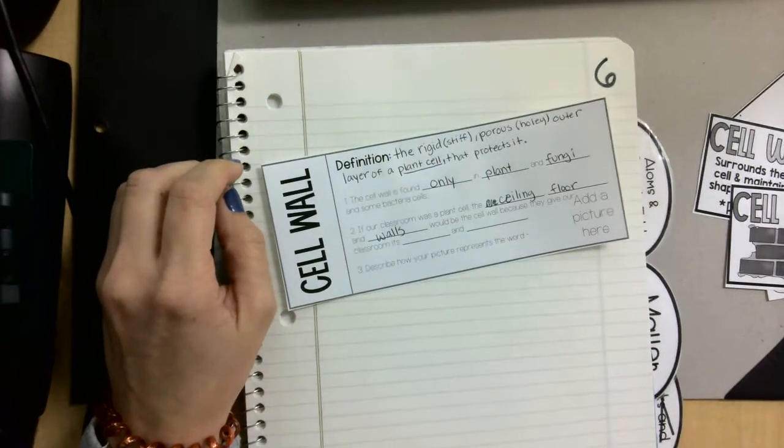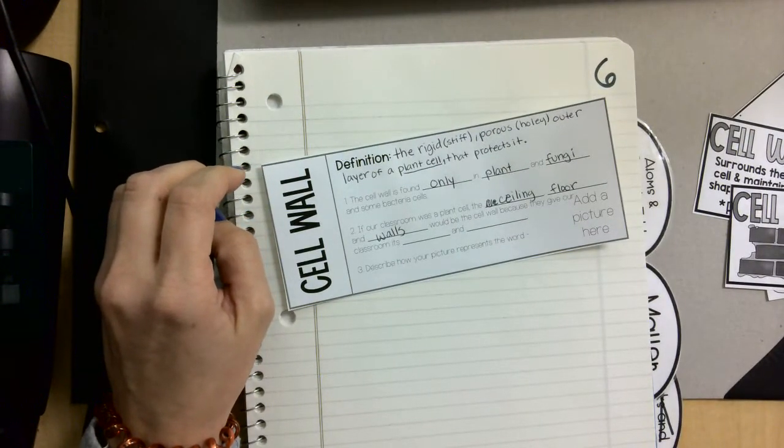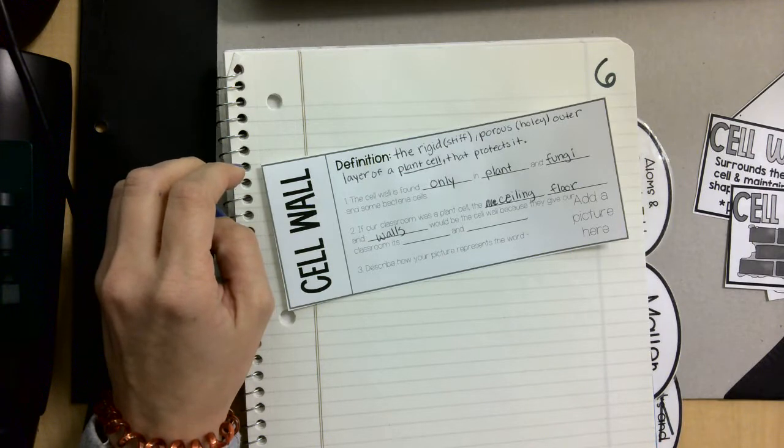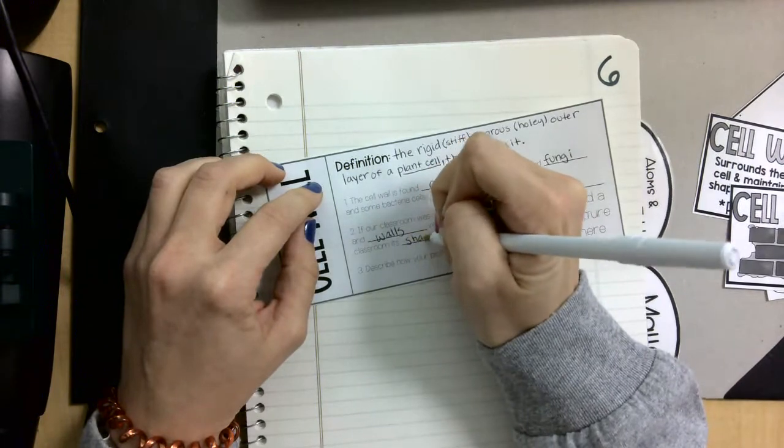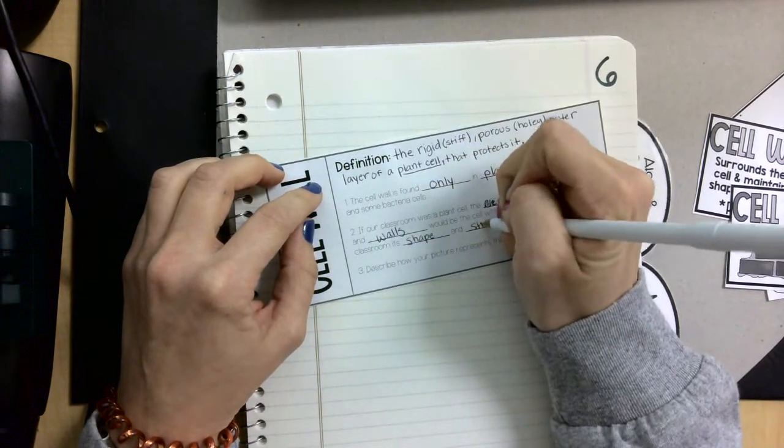Okay, so the ceiling, the floor, and the walls would be the cell wall because they give our classroom its shape and structure.